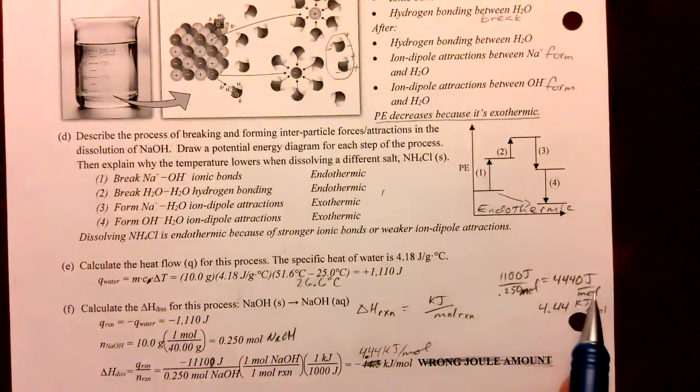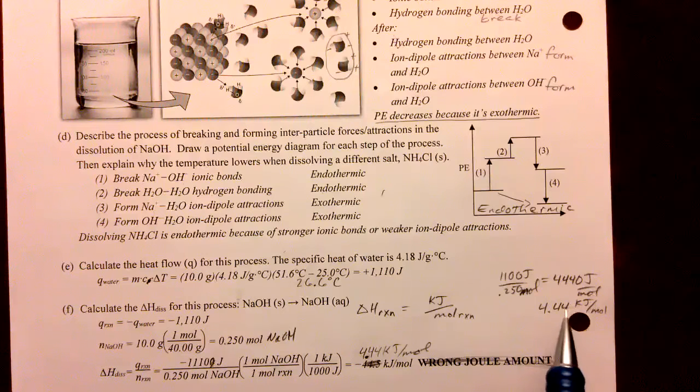4,440 joules per moles of reaction. Now, usually, again, though, this is rated in kilojoules. So when I divide by 1,000 to get kilojoules, it's 4.44 kilojoules per mole. And that's what was happening here when we divide by 1,000 to turn it into kilojoules.